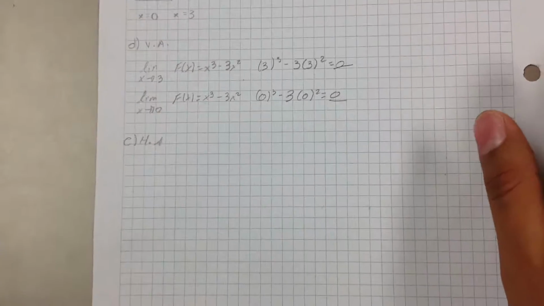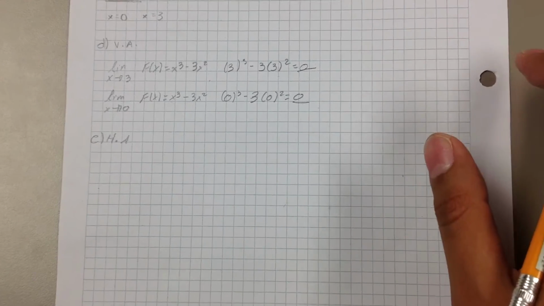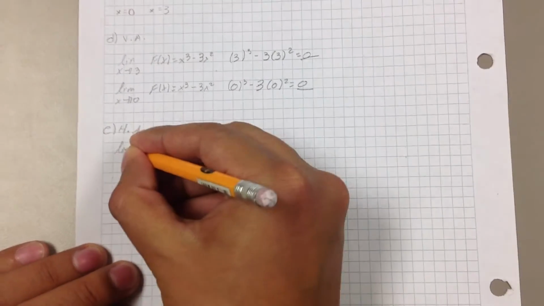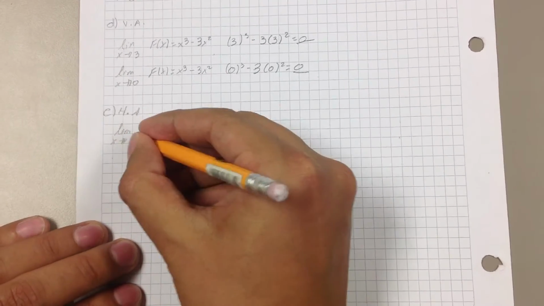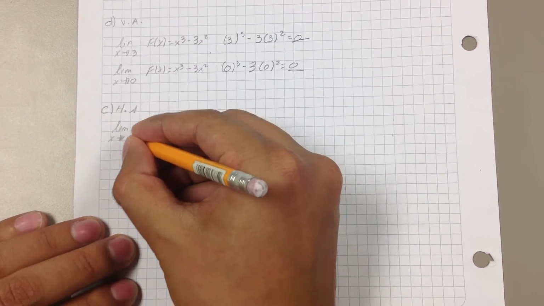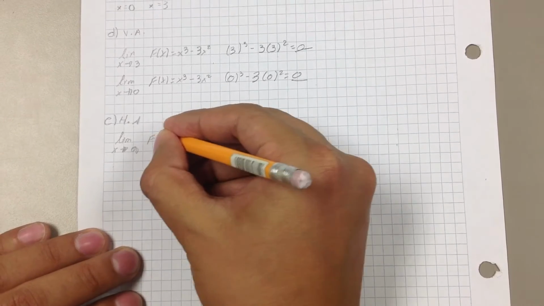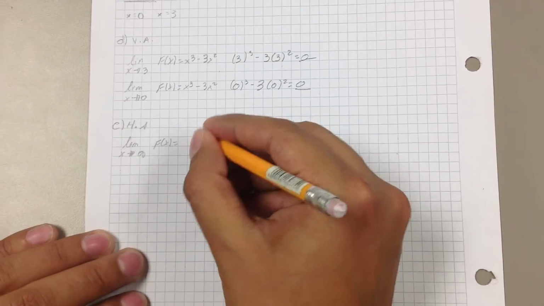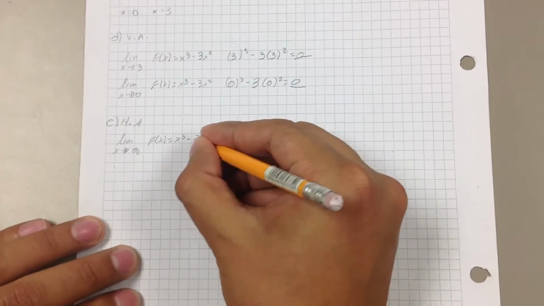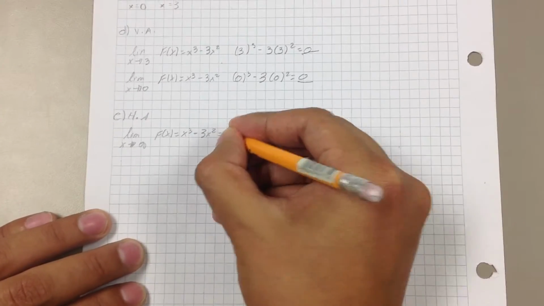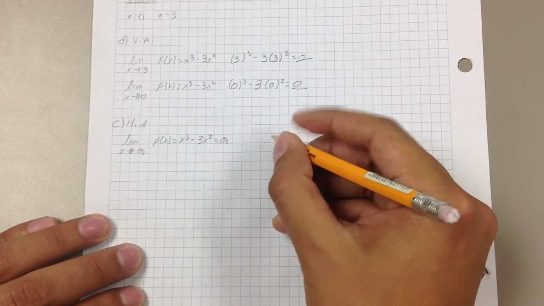We need to find the horizontal asymptote, so we need to find the limit again, but now we need to put x approaches infinity. So f(x) equals x cubed minus 3x squared, and this one is going to get infinity.